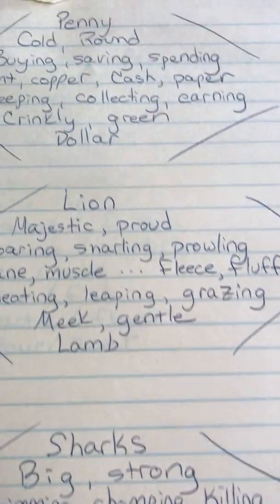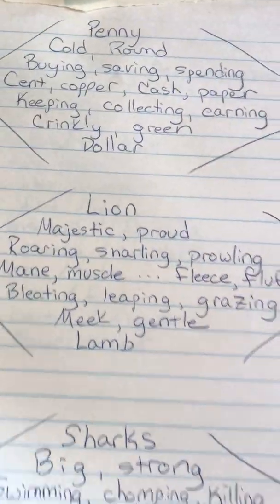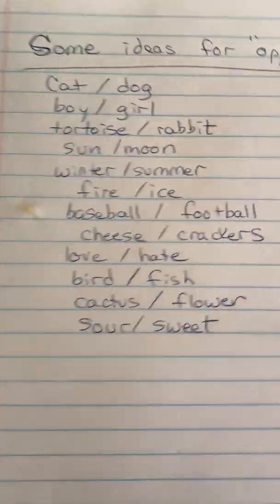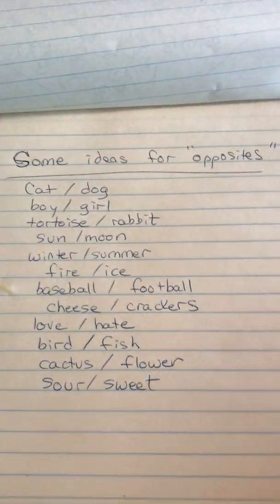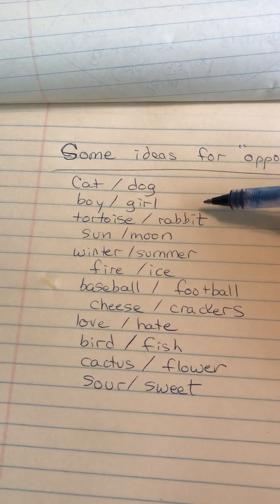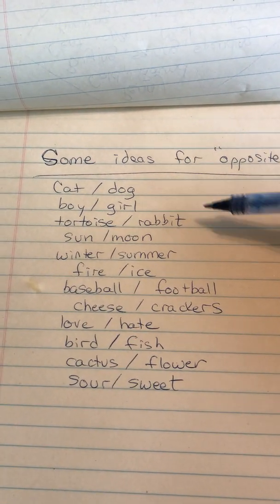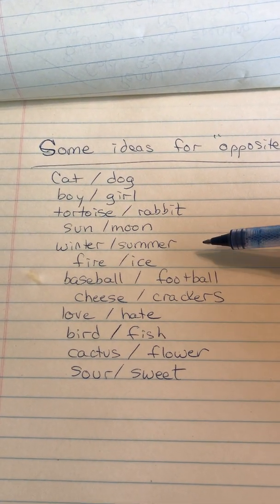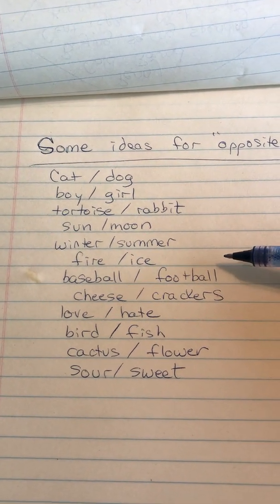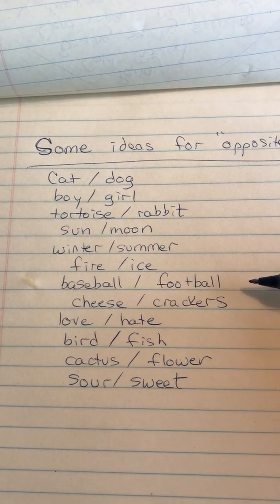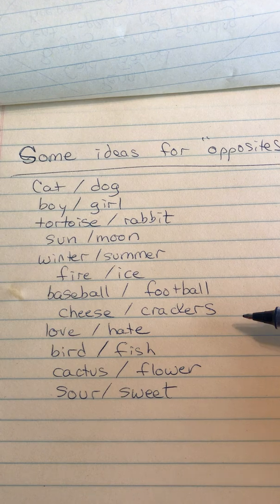So the key to this kind of poem is you want to choose 2 opposites that are going to be fun for you to write about. So I came up with just a few examples for you, and I bet you can come up with your own ideas, but this could get you started if you wanted to try a couple. Cat versus dog, boy to girl, tortoise to rabbit, sun to moon, winter to summer, fire to ice, baseball to football. You could do that with any 2 sports that you think could be opposites.